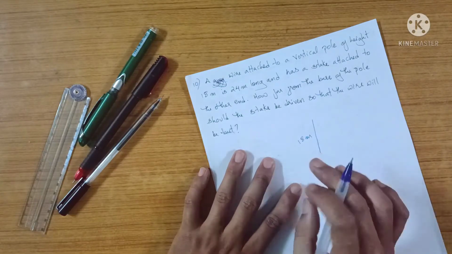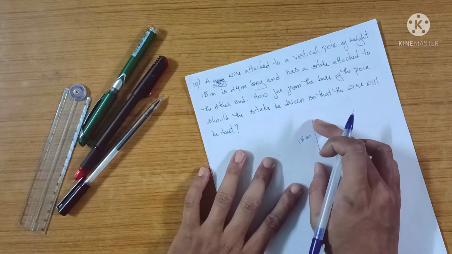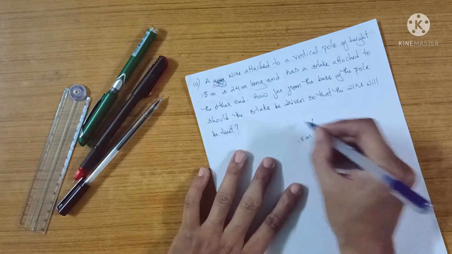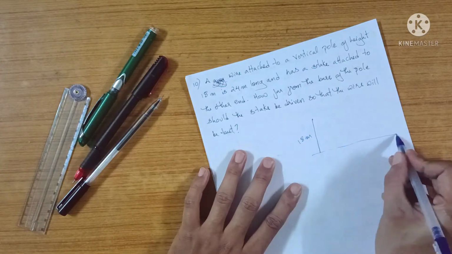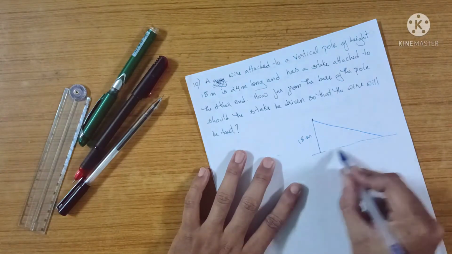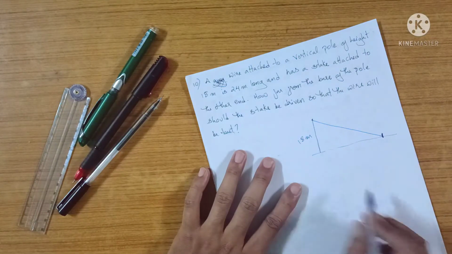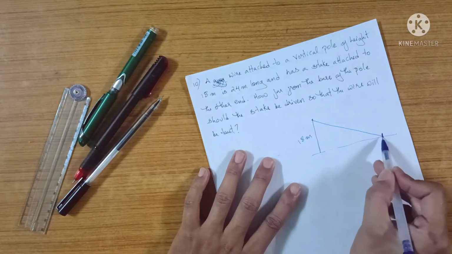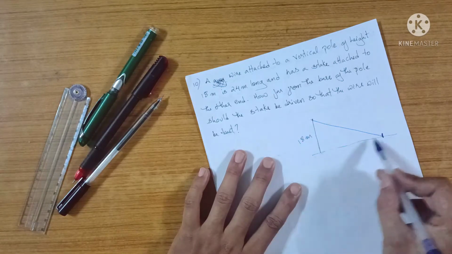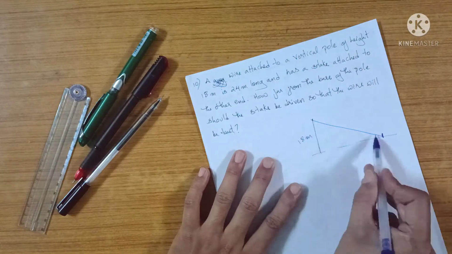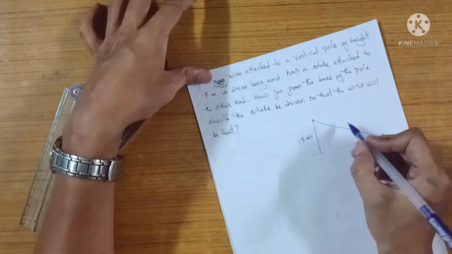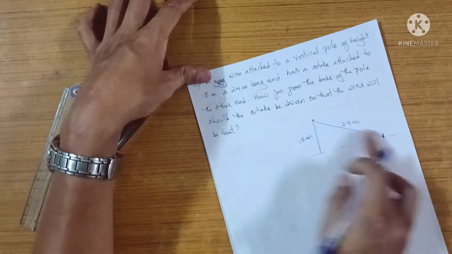So the pole is 18 meter, okay? And there's a wire which is 24 meter. And then from the top, we have to stretch the wire in such a way that on the ground, how far away from the pole should you put the stake where the wire is being attached? So from the top, how far should be the stake so that the wire is tight, okay? Not loose but tight. So the wire is 24 meter. So the 24 meter is stretched out.